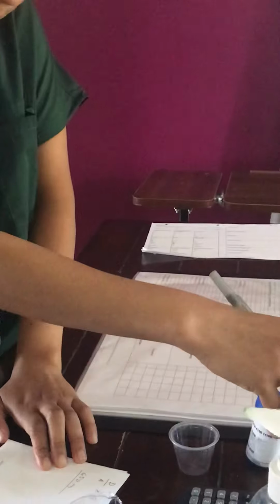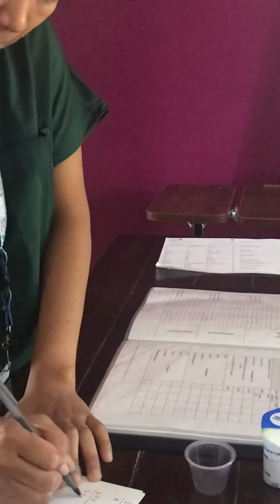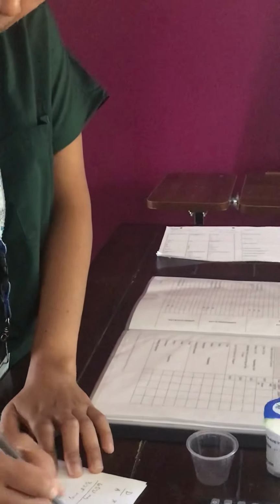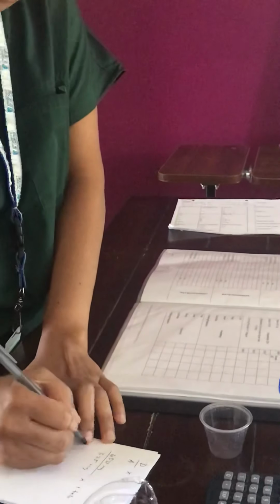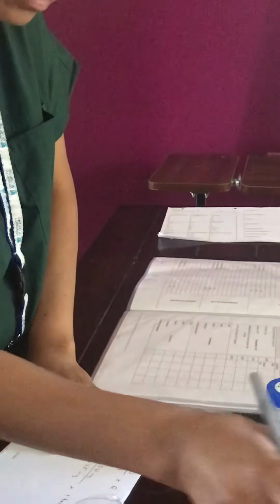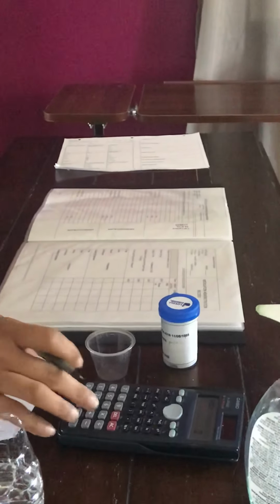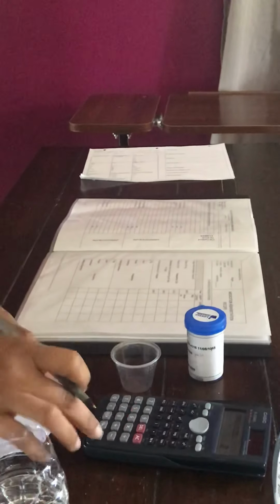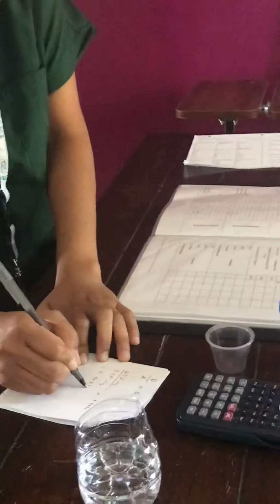And the available is 325 milligrams multiplied by 1 tablet. So 650 divided by 325 times 1 is 2. So I have 2 tablets.